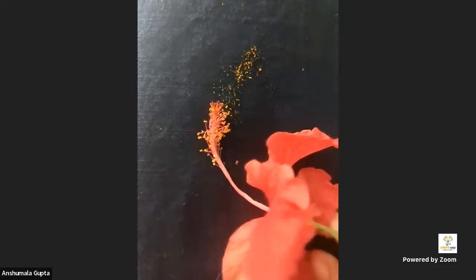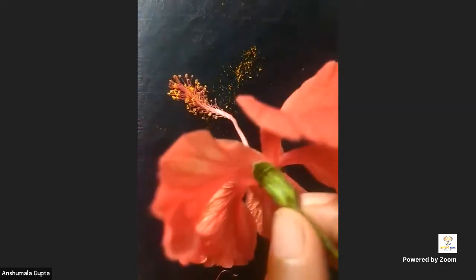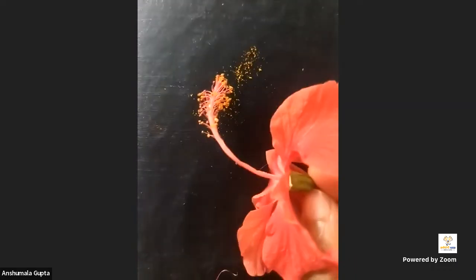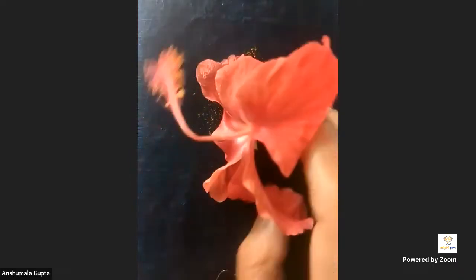So female is continuing from bottom to top. Like at the bottom, there's the ovary, the swollen part of the female. And from there, the female is continuing. And the female tip is actually subdivided and colored. Let me try showing. Otherwise, I have a very nice photo. So the female tip is subdivided into five portions. But the males are growing on the female.